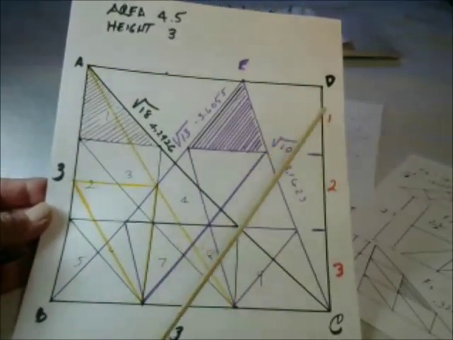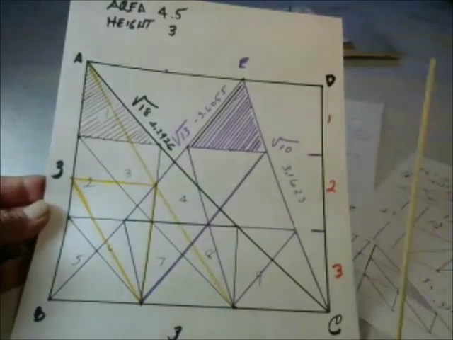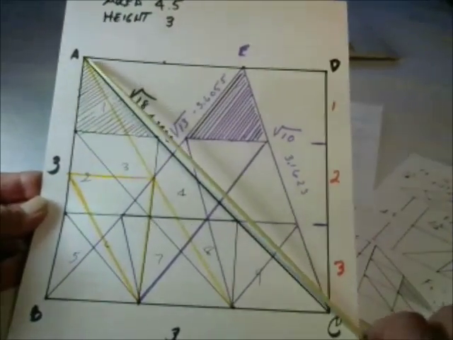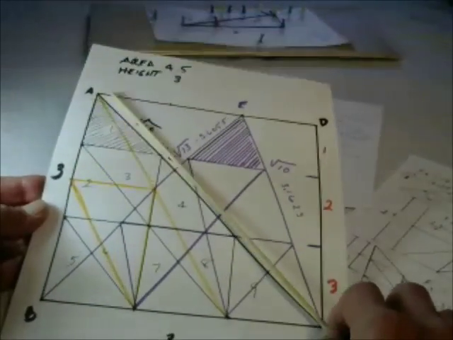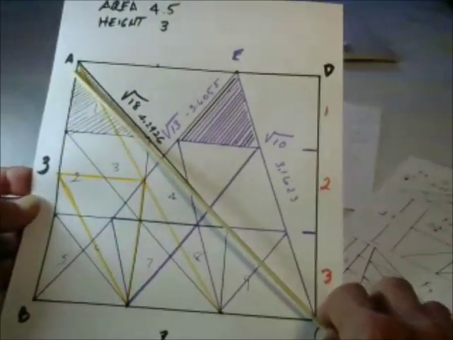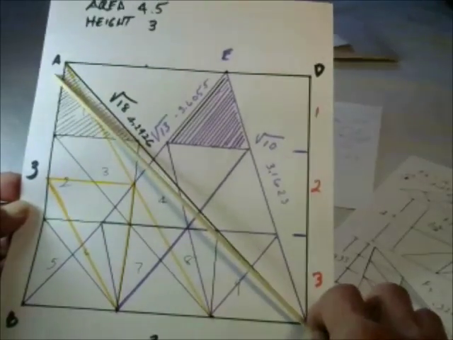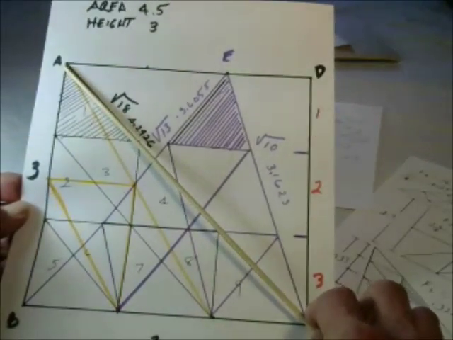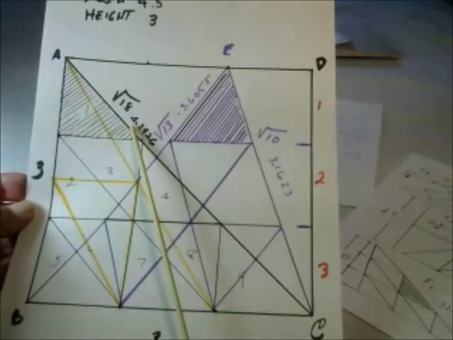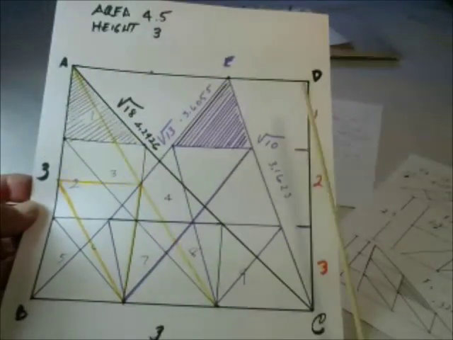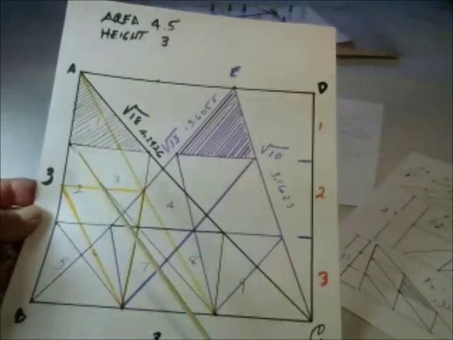In this case, on the original triangle, we have the hypotenuse, which for the three frequency is the square root of 18, or 4.24.